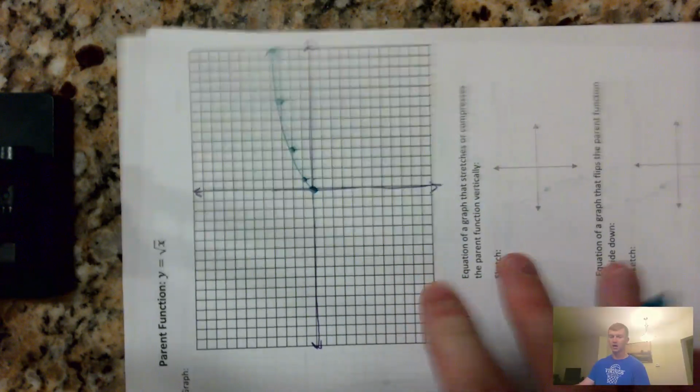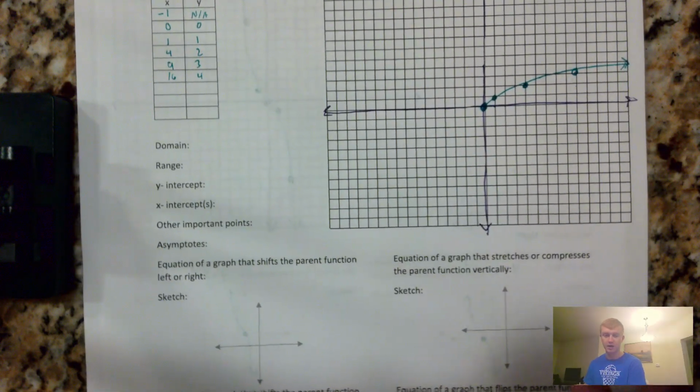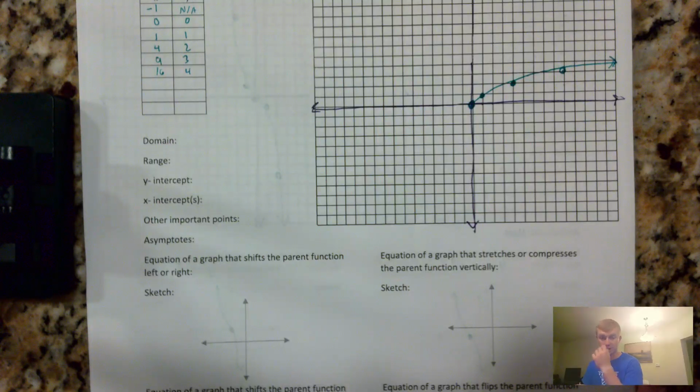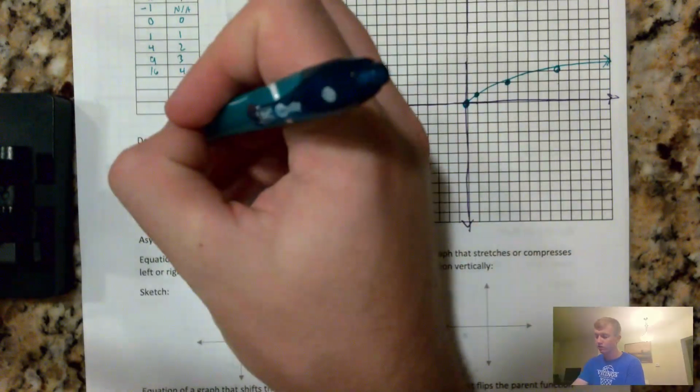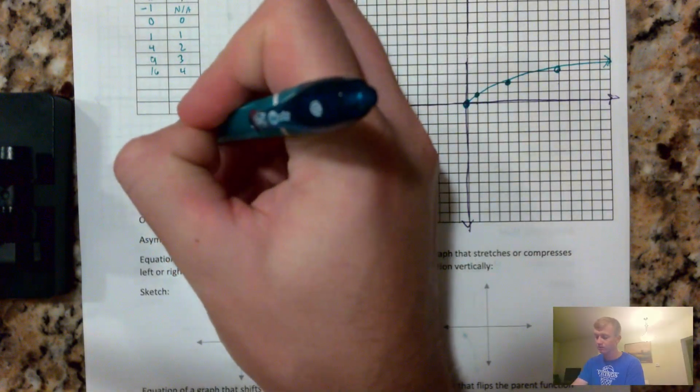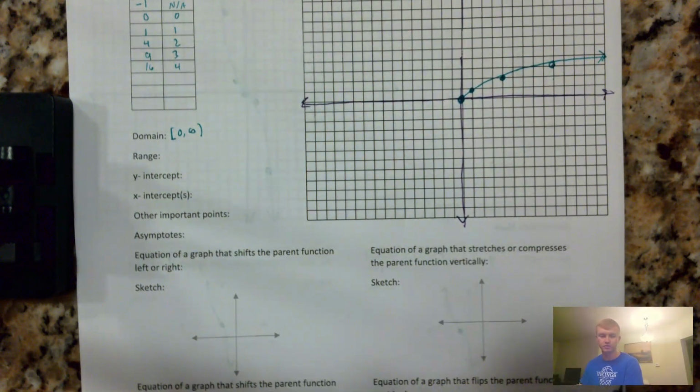But again, if you kind of turn it sideways almost, it looks like, again, half of that parabola. So again, if it was rotated. So what we're going to look at now is, all right, domain. So the domain in this case, obviously we start at 0 and we're going to the right. So therefore we're going to go to infinity. Remember the brackets and parentheses, just be careful with those.